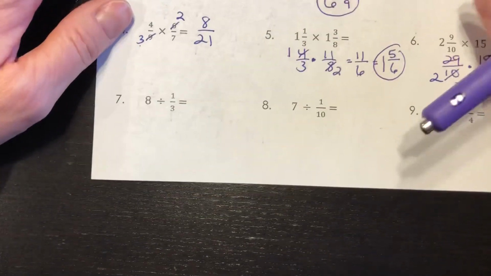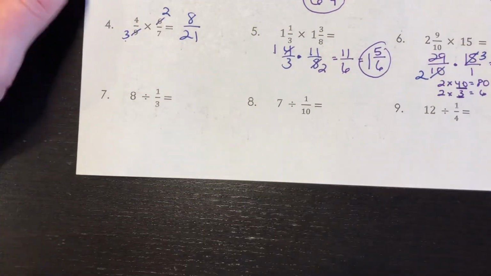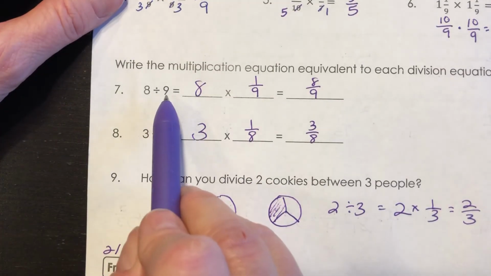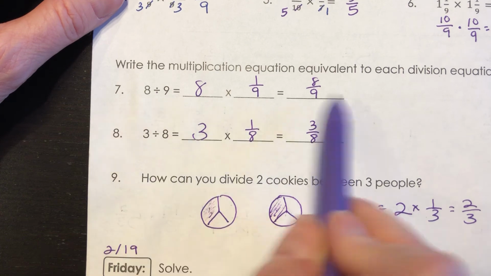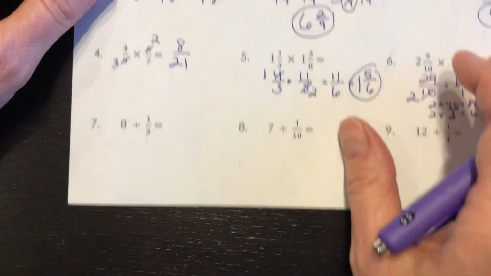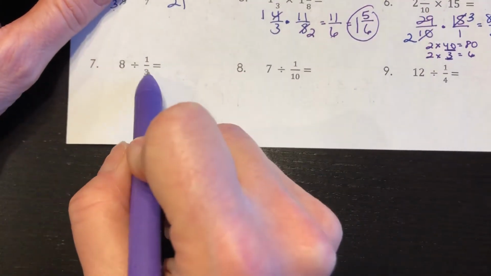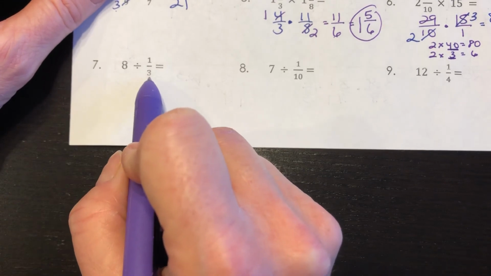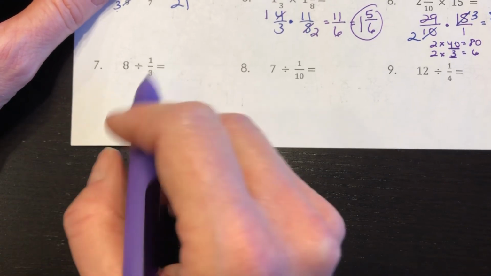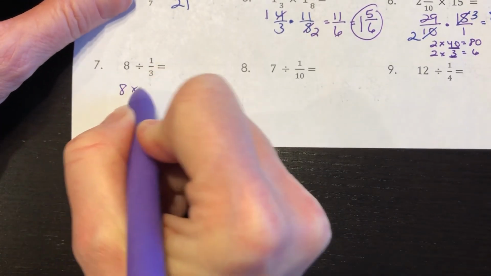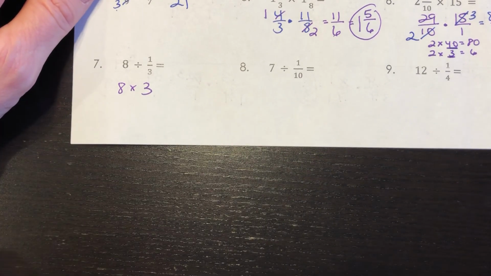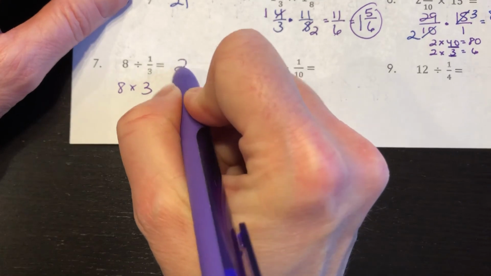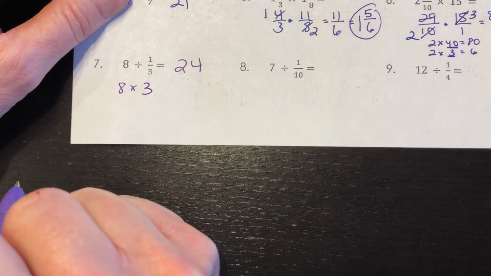I know. Okay, we looked at this yesterday, and we had talked before about how 8 divided by 9 is the same as 8 times 1/9, right? And that gives me 8/9. And we just learned in class that if you have 8 divided by 1/3, then that actually means the same thing as 8 times 3. That's the multiplication problem you can use. So 8 divided by 1/3, we learned yesterday, would give us 24.